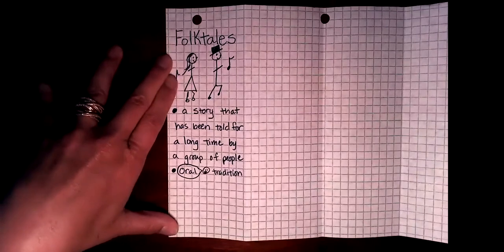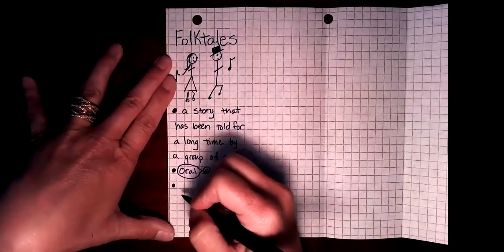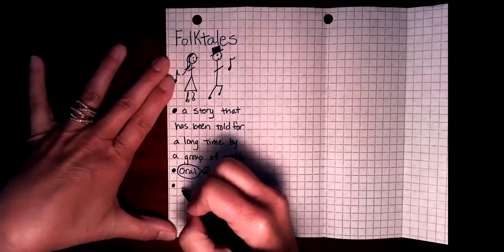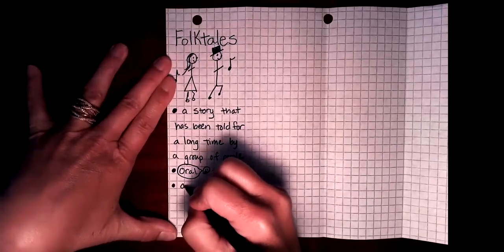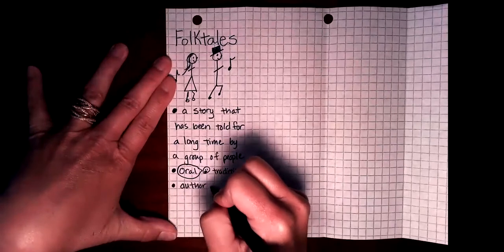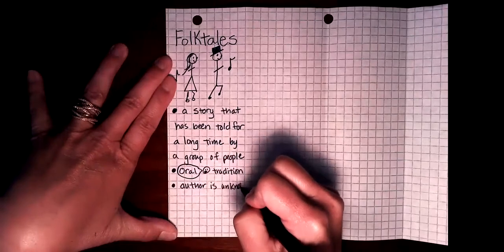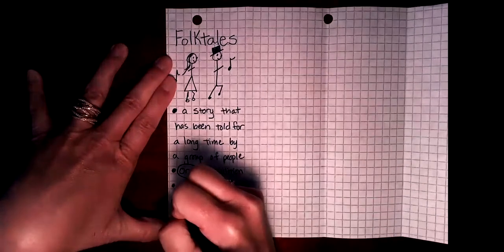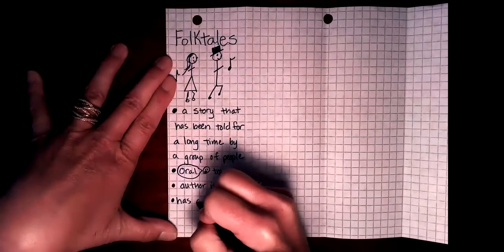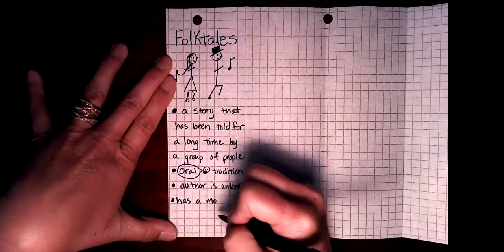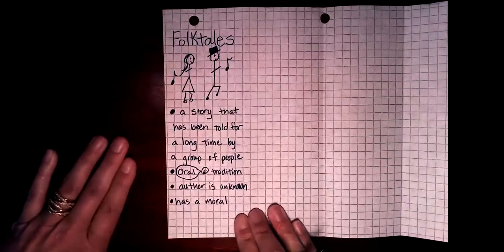Okay, and usually the author is unknown, and different people will tell different versions of the same story, and there's lots of different authors. So usually the author is unknown. Okay, and then lastly, it has a moral to the story. And we're going to learn what a moral is in just a little bit. Okay, so that's folk tales.